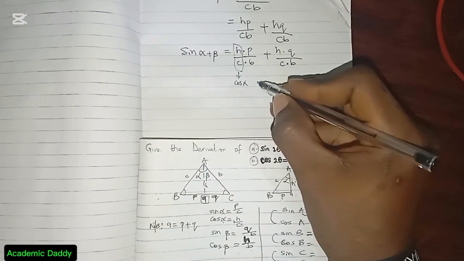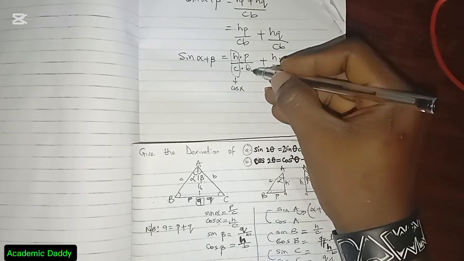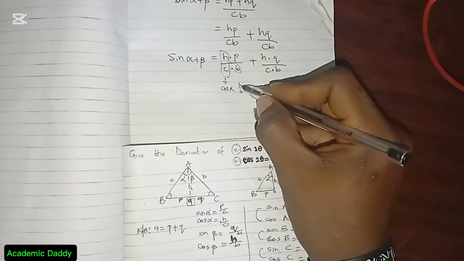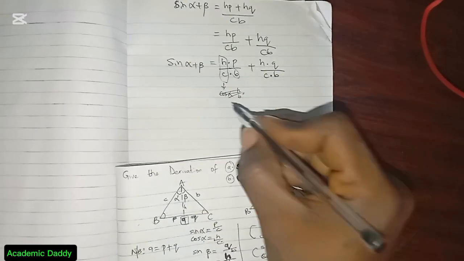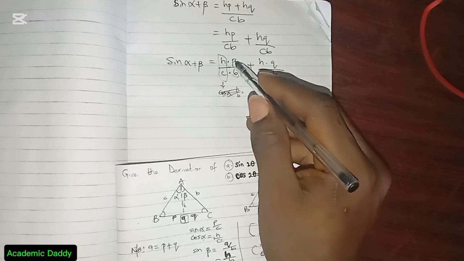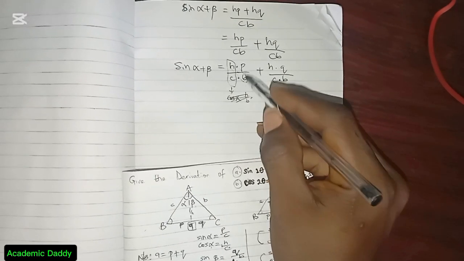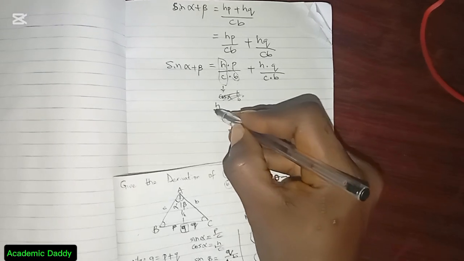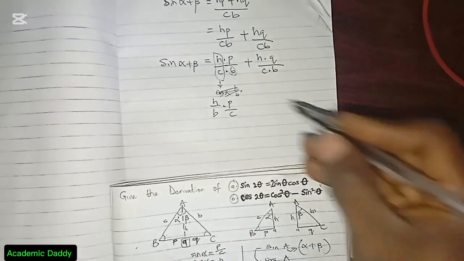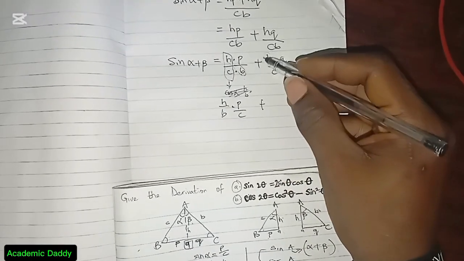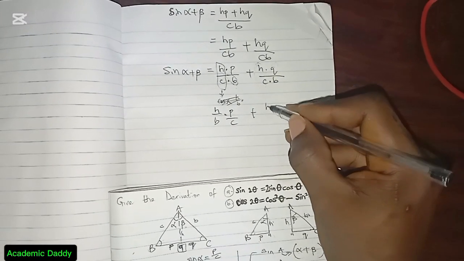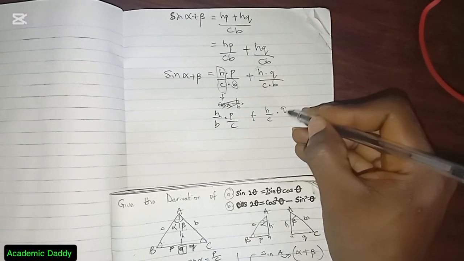So I can also say that h over b, this one now, h over b. So see, I have h over c to mean cos alpha, but I don't have p over b. So for that reason, I will rotate this to be the same thing as saying h over b dot p over c. And if I know that, it will now be plus. Notice that right here I have h over c and I have q over b. Because I've not come across that, I can now say h over c and then q over b.